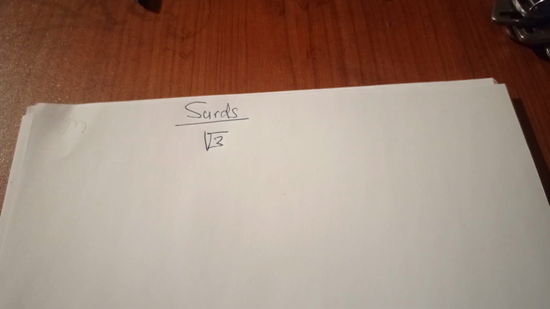So I'm talking about a surd. A surd is a number in the form of, for example, the square root of 3. This number is called a surd because this 3 has no perfect square. So we call this one a surd. I'll just go straight to some examples.